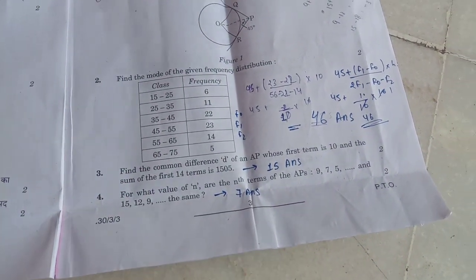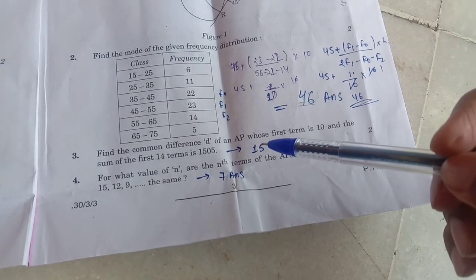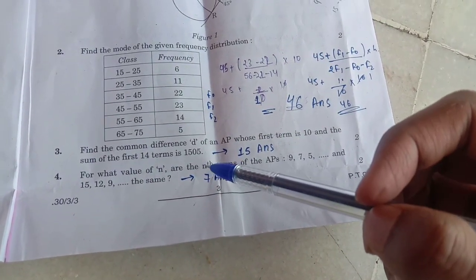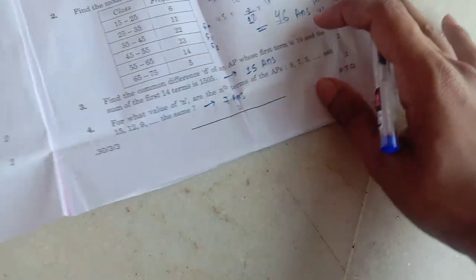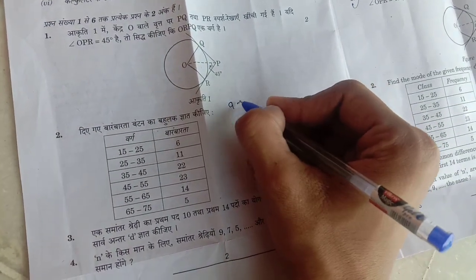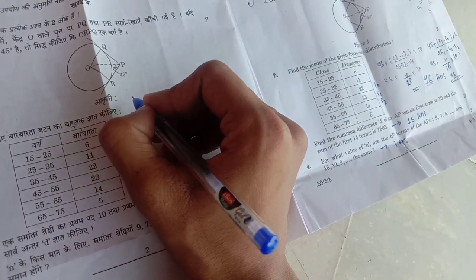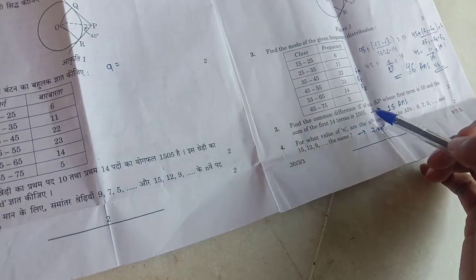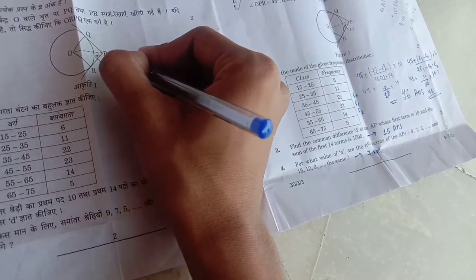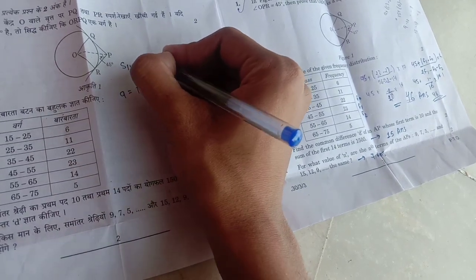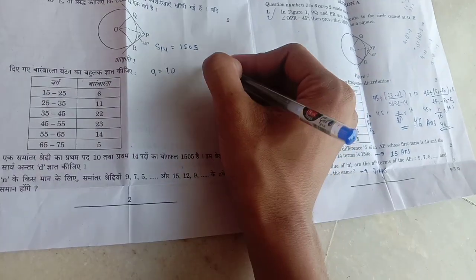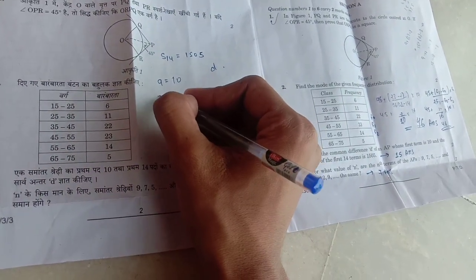So the next question is to find the common difference d of the AP whose first term is 10 and the sum of the first 14 terms is 1505. Okay, so we will solve it here. Actually it is given that a is equal to 10 and S14 is 1505. So we need to find the d. Okay, so here we go.